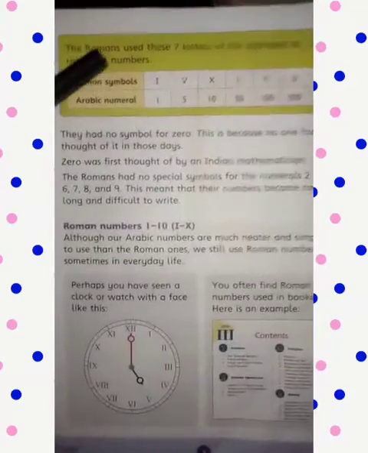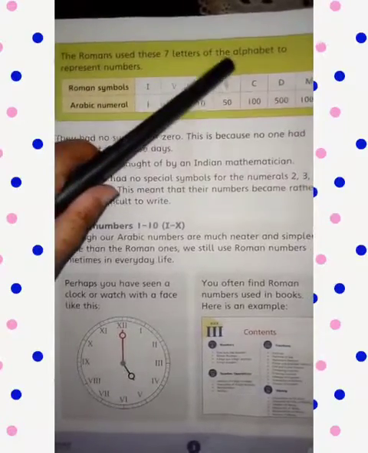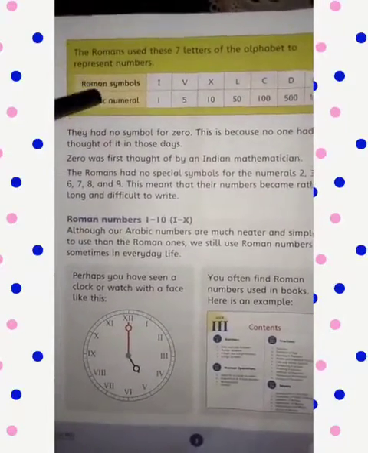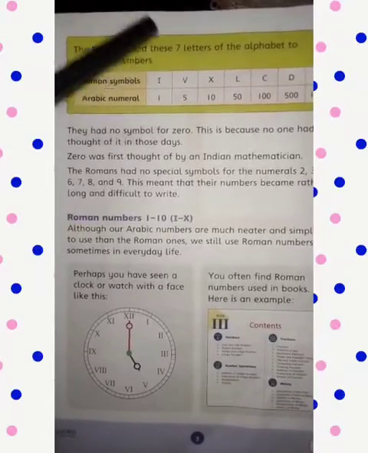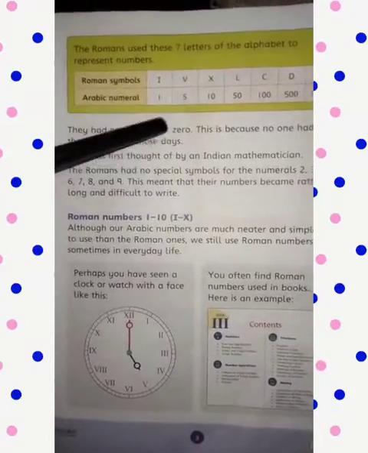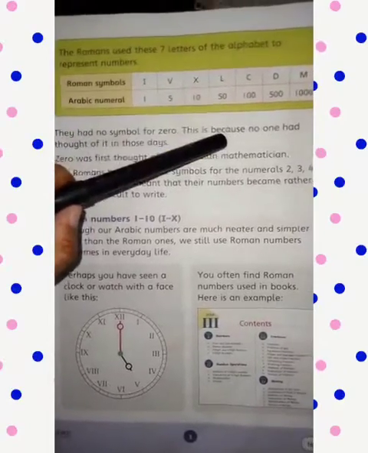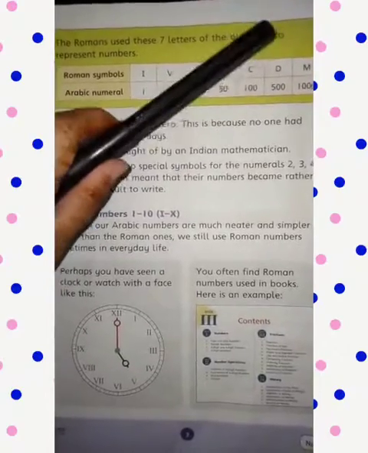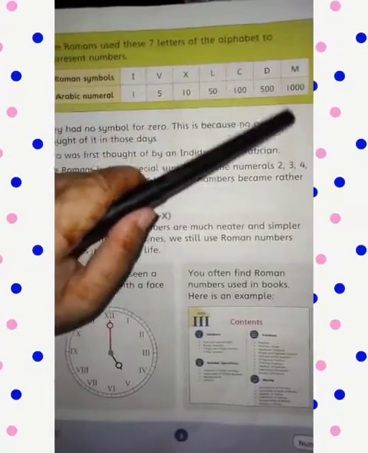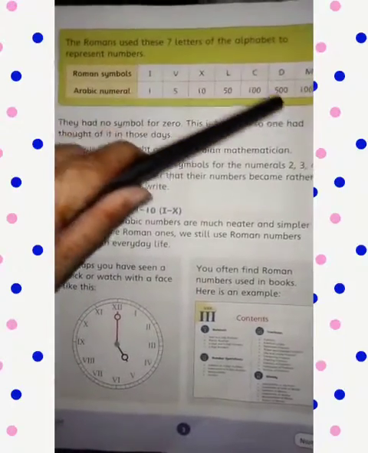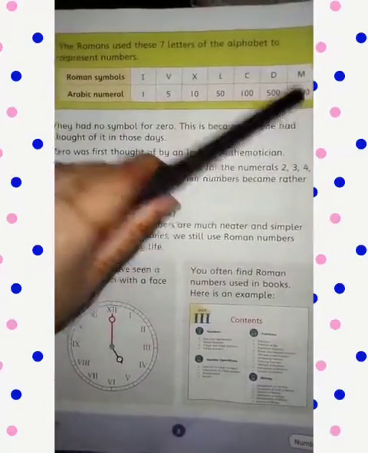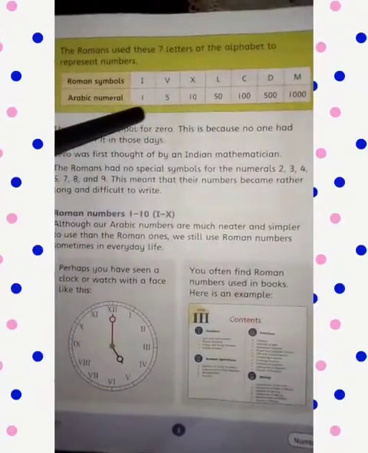Before this, most people, especially in Europe, used numerals which looked completely different. These were the numerals invented by the Romans. The Romans used these 7 letters of the alphabet to represent numbers. Romans use I for 1, V for 5, X for 10, L for 50, C for 100, D for 500, M for 1000.